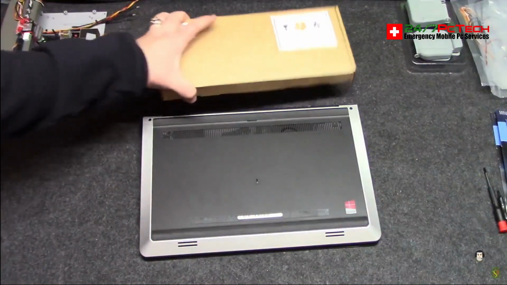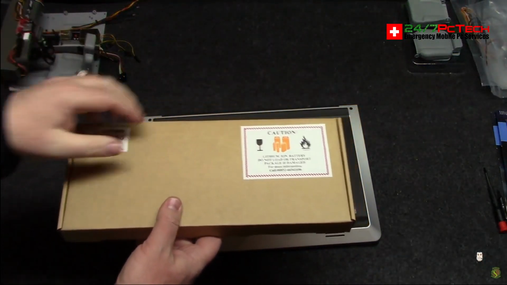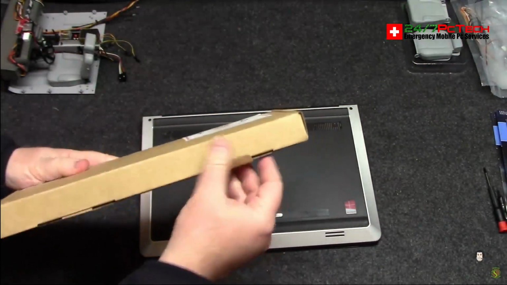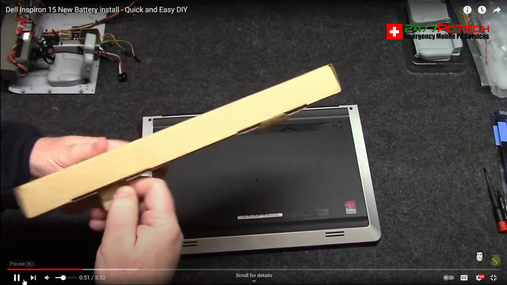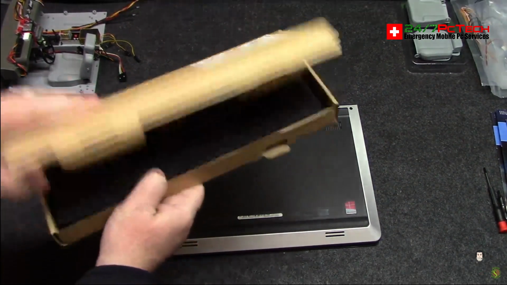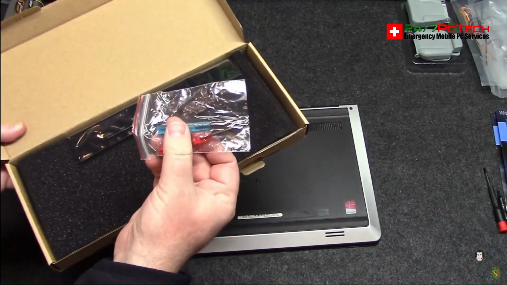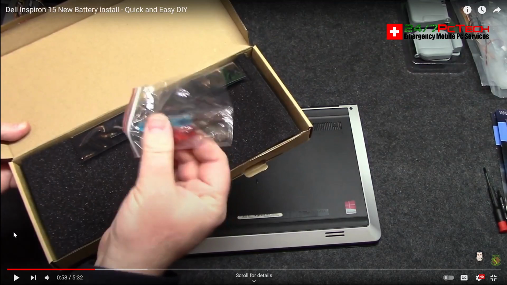All right, let's take a look at the battery. I picked this up from Amazon.com, $30. I'll put the link down below if you want to give that a good starting point. To install a battery, I charge $89 just for labor. Okay, they have to provide the part. Let's open this up. It does come with a couple little kind of one-time use screwdrivers.